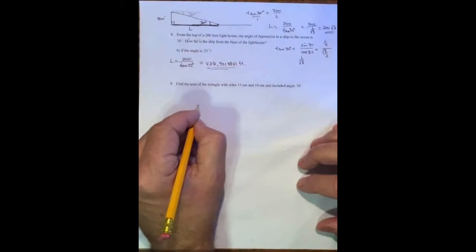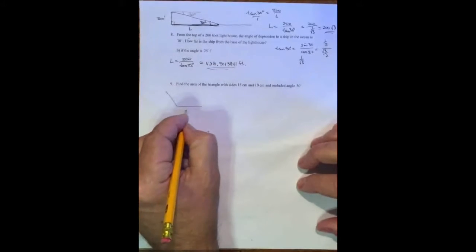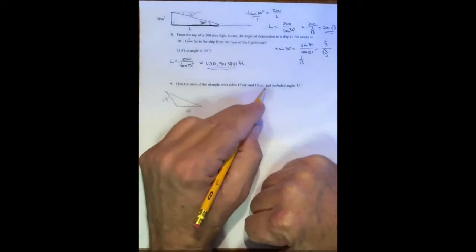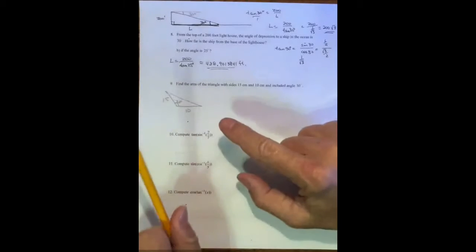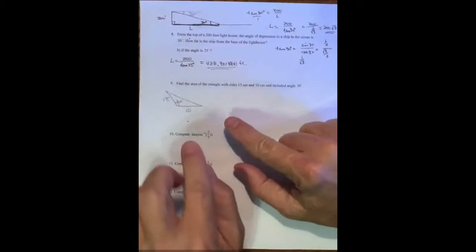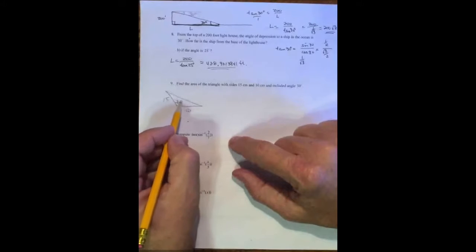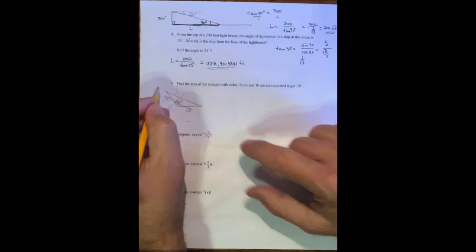So here's what I'm going to do. It's wrong to assume it's a right triangle. So maybe it's this triangle. I don't know. This is going to be 10, and let's say this is 15. So we want to find the area of this. Now it says the included angle is 30 degrees. Well, that's the included angle. Well, think about it. That can't be right. That is not 30 degrees. Right here would be 90. So that's not a good picture.